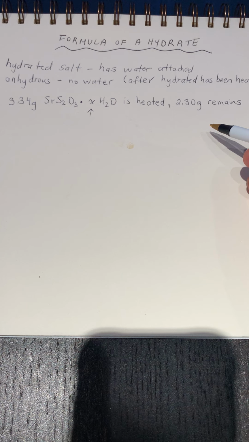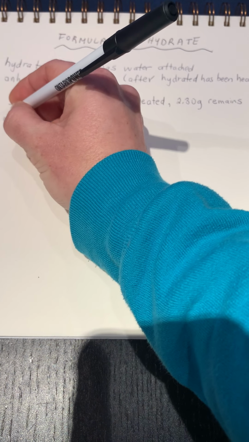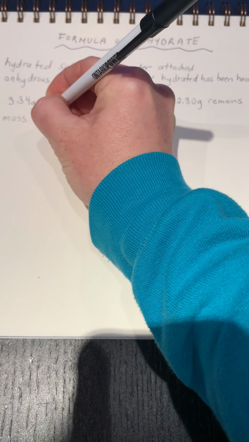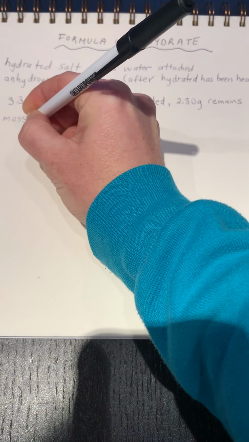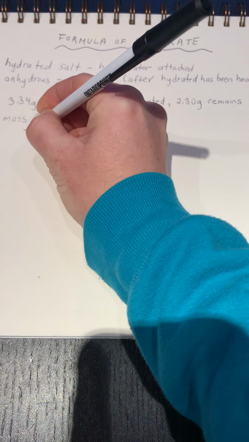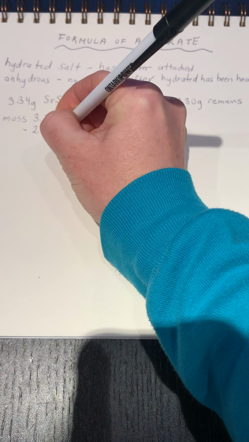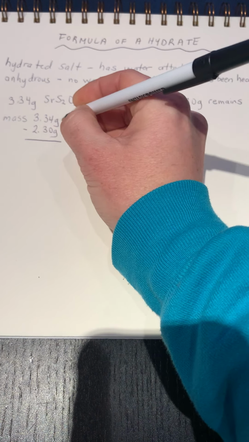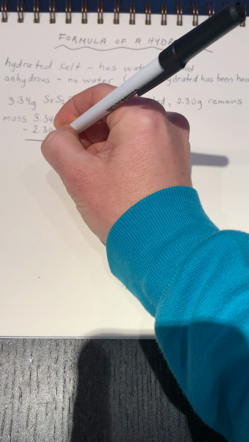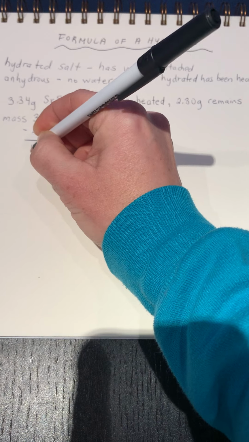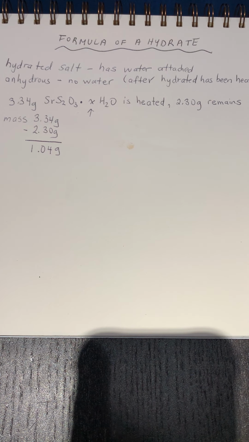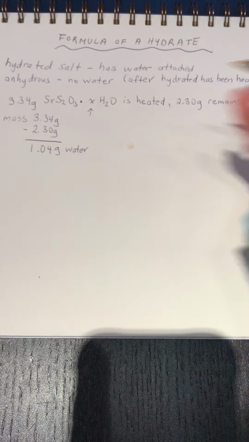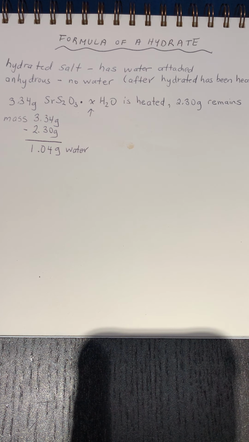So we can calculate the mass of the water that evaporated by taking our initial mass minus the mass that remains at the end of the salt, the anhydrous. Okay, so what evaporated there must have been the water. So 1.04 grams of water evaporated. Okay, so now that we know that, we can go through the process.